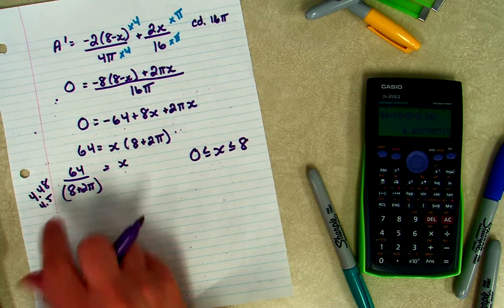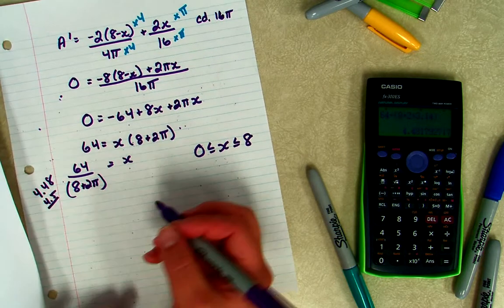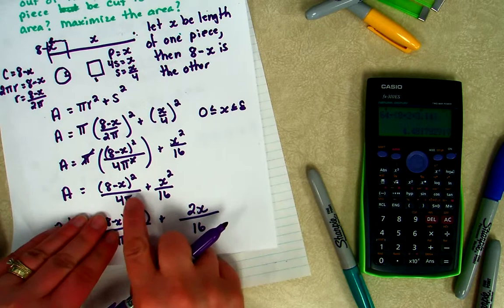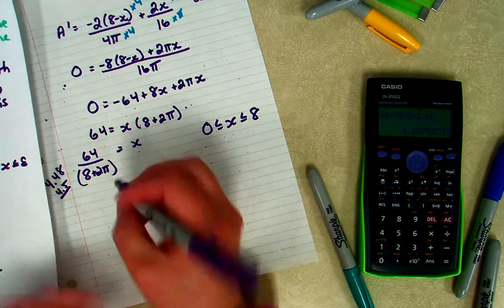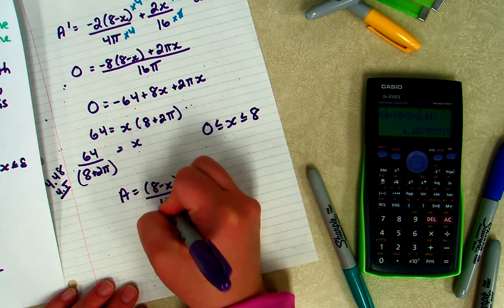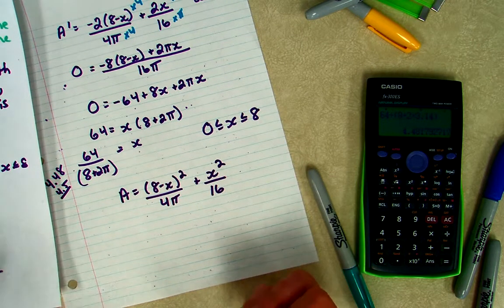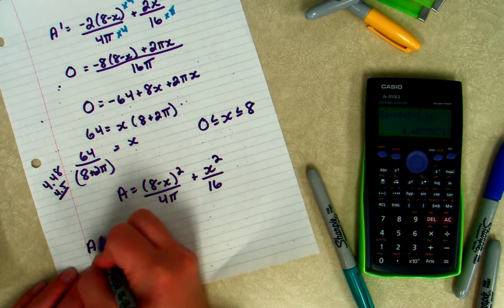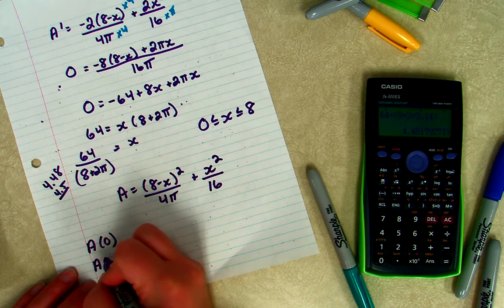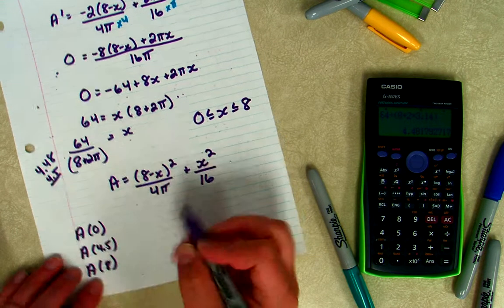And I've had a change of heart. I'm actually going to let you work with the 4.5 because now we have to go back to our A formula. I'm going to go back to this one right here. So A is 8 minus x squared over 4 pi plus x squared over 16. I'm going to do A at 0, A at 4.5, and A at 8.